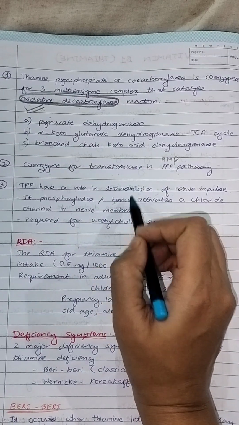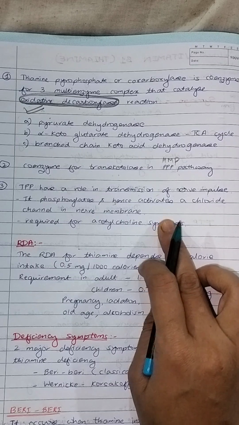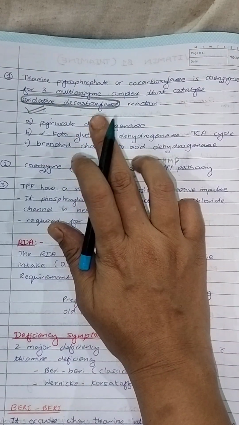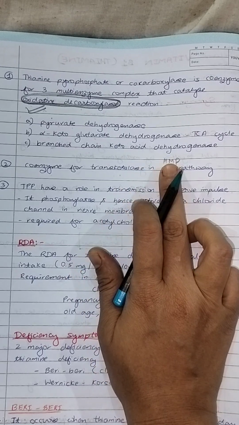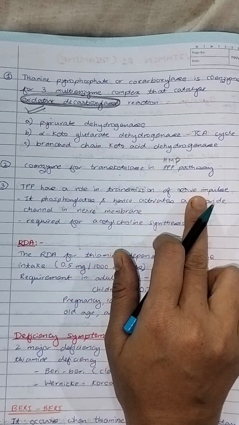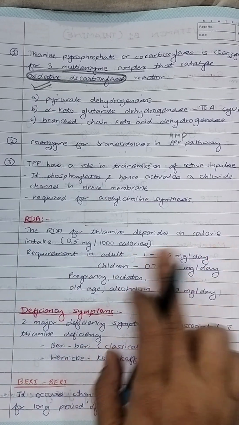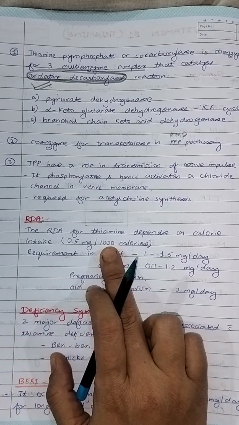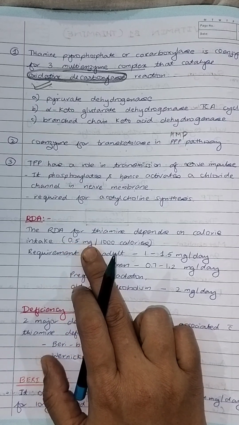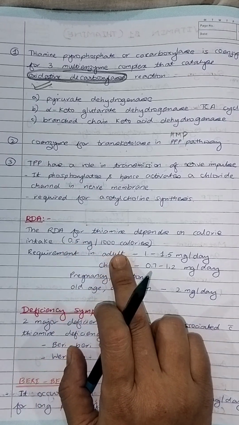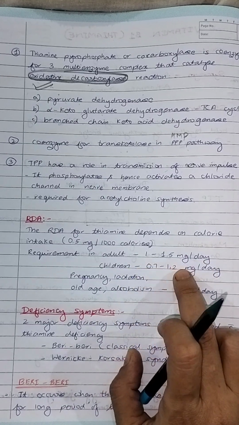So these are the three important functions of vitamin B1 or thiamine. First is oxidative decarboxylation, that is energy yielding pathways. Second, transketolase enzyme in the HMP shunt. Third, role in transmission of nerve impulse. Now coming to the RDA, it depends on the calorie intake. For every 1000 calorie intake, one needs 0.5 milligram of thiamine, but in adults it is 1 to 1.5 milligrams per day. For children, 0.7 to 1.2.